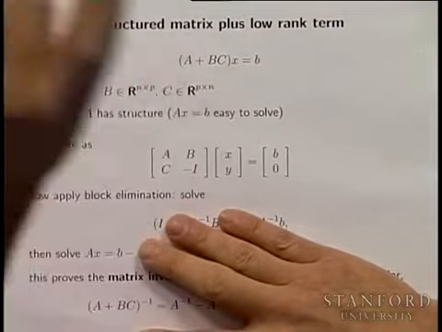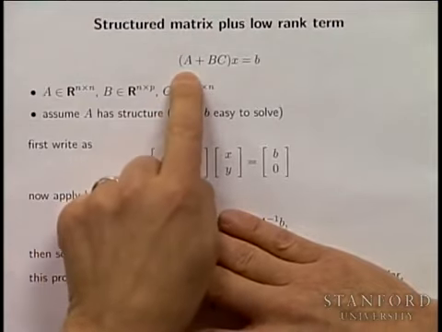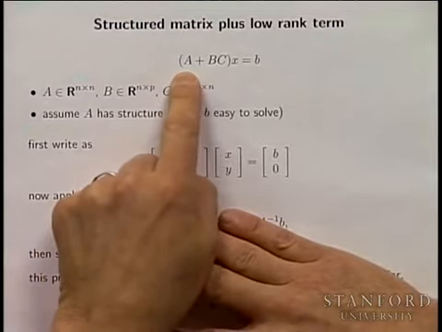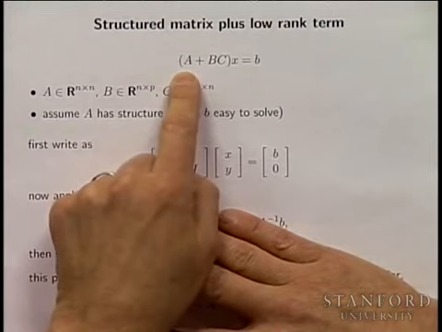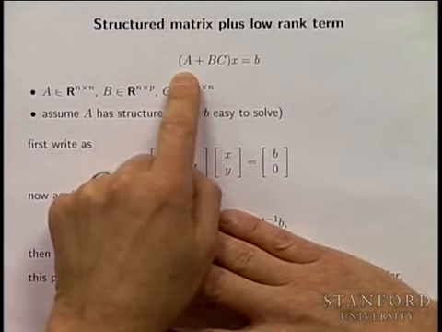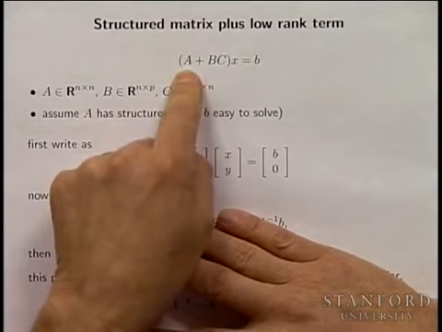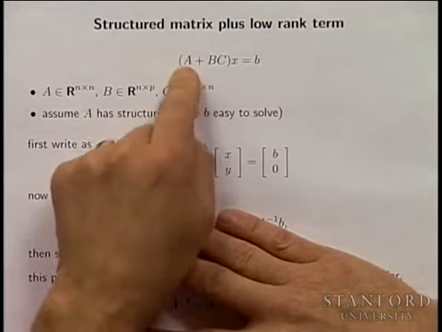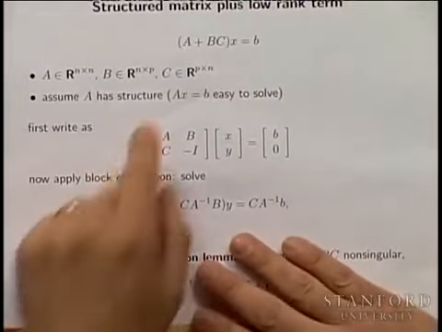B is a skinny matrix, C is fat, and A is something that's quickly invertible. A could be the identity, or diagonal, block diagonal, lower triangular, you take your pick. Could be solving a Poisson equation. Doesn't matter. It's something you can do fast. Circulant, who cares? Okay, and you want to solve this equation.